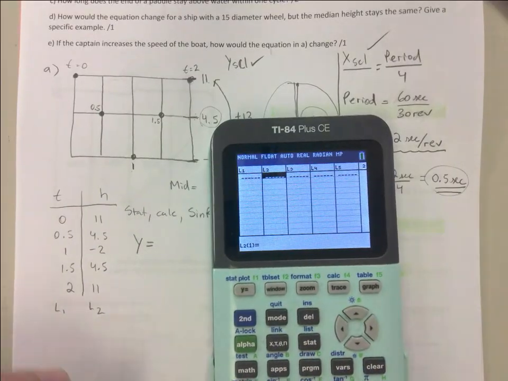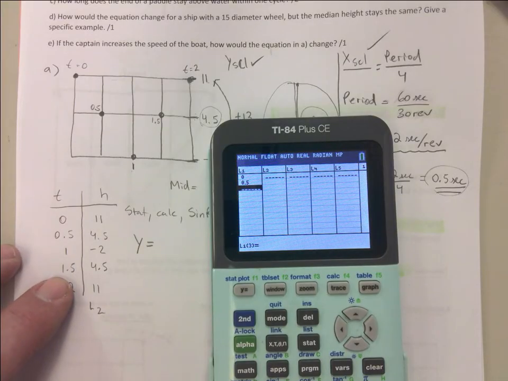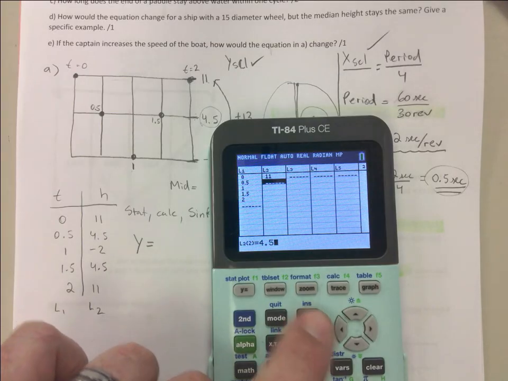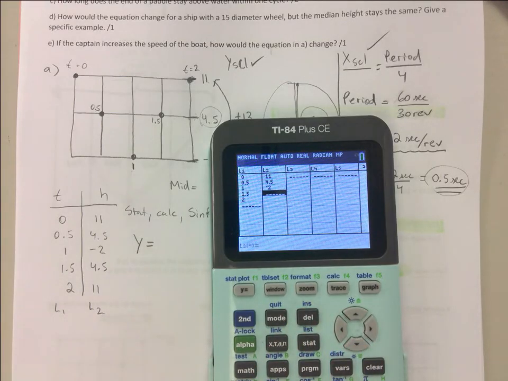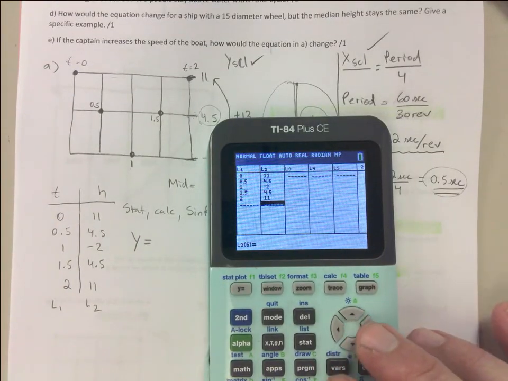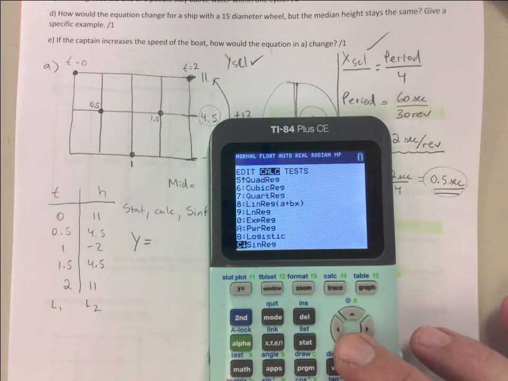Make sure it's set to radian. If it's not set to radian, you've been sleeping during my class, right? 11, 4.5, -2, 4.5, 11. We go stat, calc, sinusoidal regression.